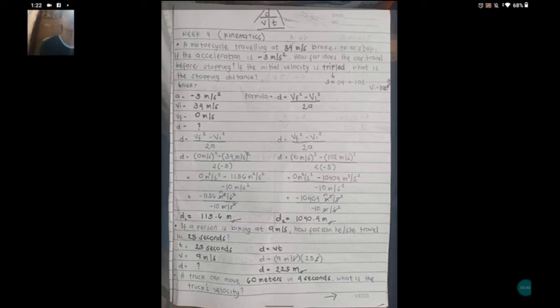Bago yon, dapat malaman natin kung paano nga ba i-solve yung DVT formula, which is the distance, velocity, tsaka yung time. Yung velocity, para makuha siya, distance over time. Yung distance naman, para makuha siya, is velocity times time. Yung time naman, para makuha siya, is distance over velocity.